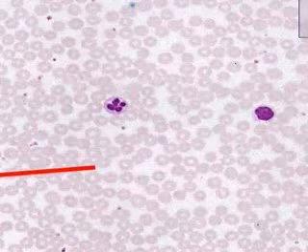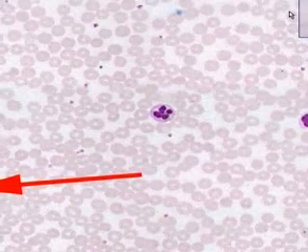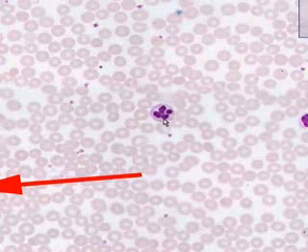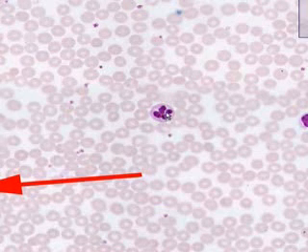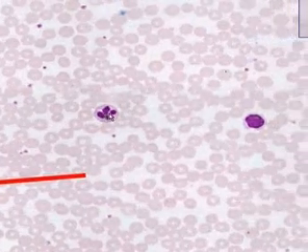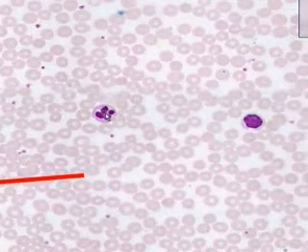By far, the most common type of cell is a cell which has more than one lobe, which is why it's called a polymorphonuclear cell. They're also called polys. They're also called neutrophils. They're also called neutrophilic granulocytes, and this is a classical neutrophil having more than one lobe.